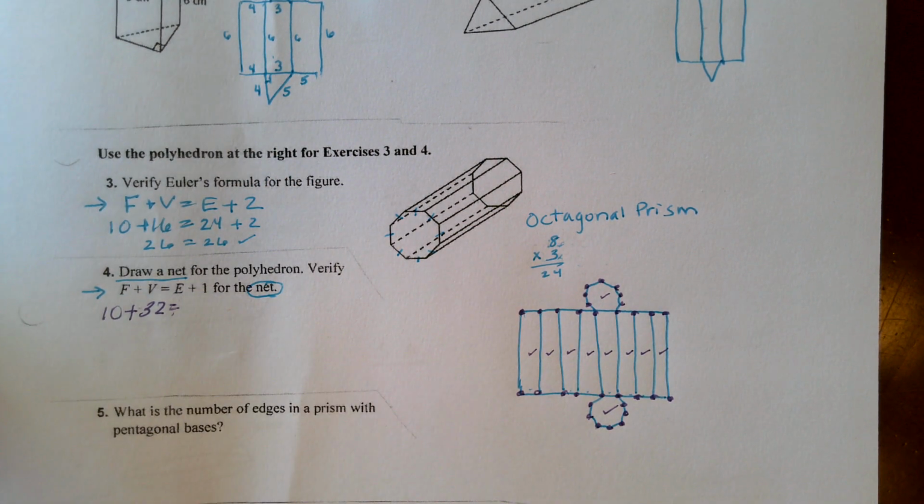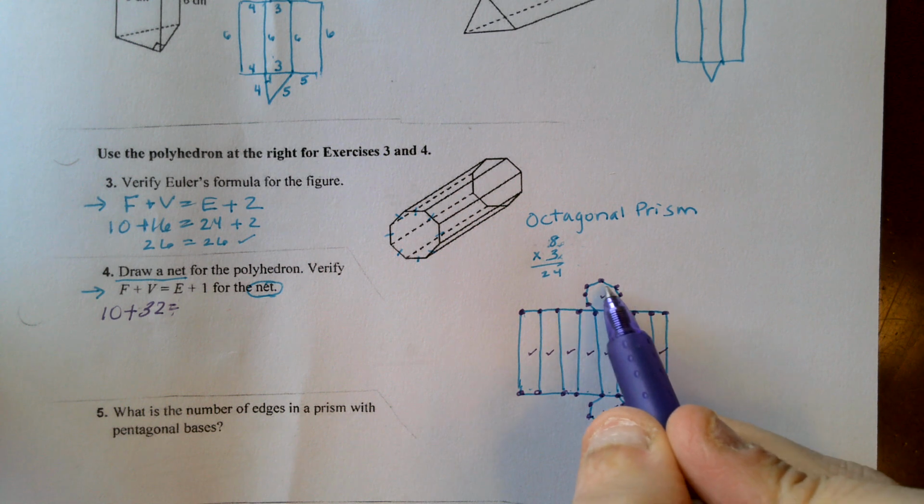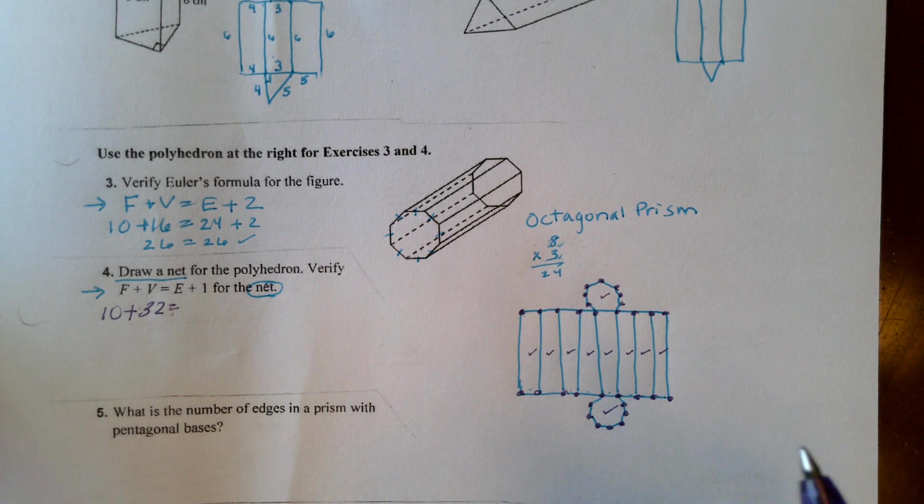Hope I counted those right. I don't think, let me just look. Yeah, the one on the test does not require extensive sides like this one, where it's a little harder to draw.